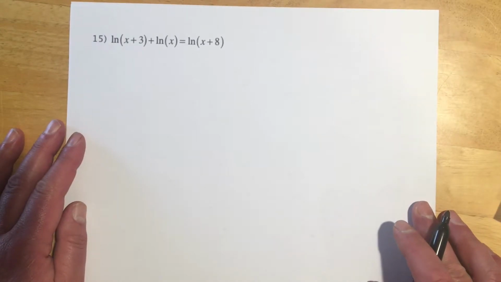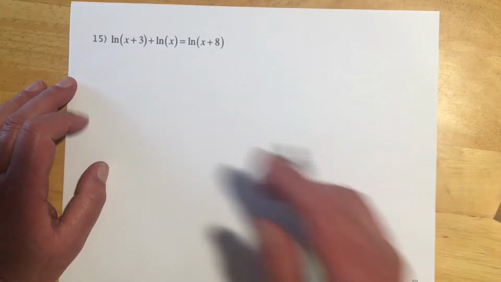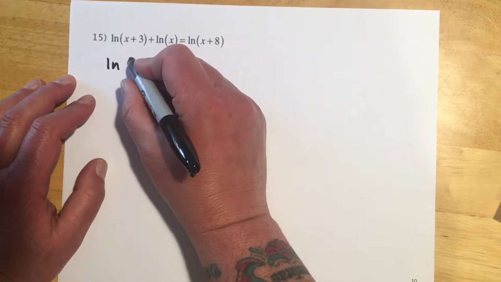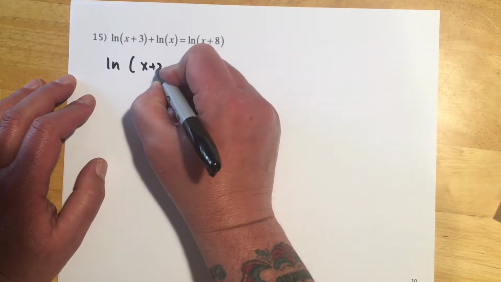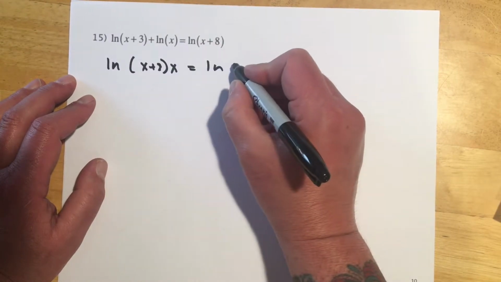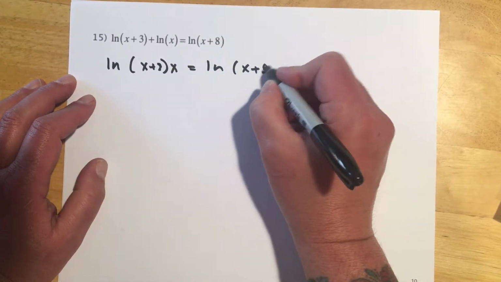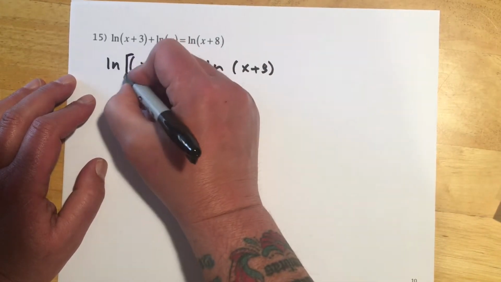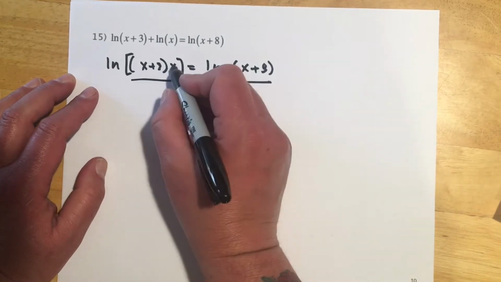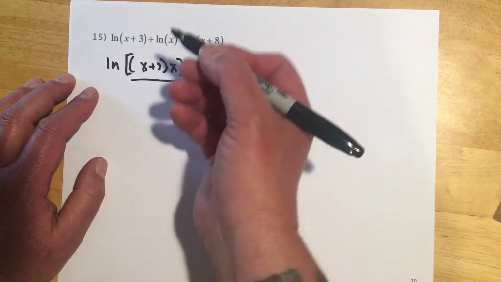And then number 15, so this one has multiple logs. So we'll do ln, we're going to write it as a single log, ln of x plus 3 times x equals ln of x plus 8. So now ln of this equals ln of that, so I'll just set these two equal. I'll distribute as I go.